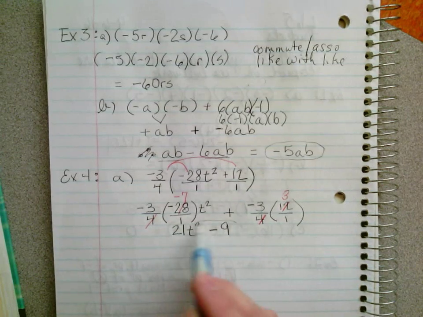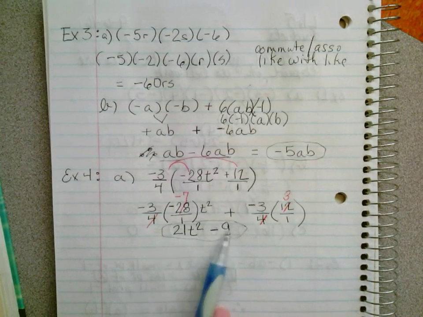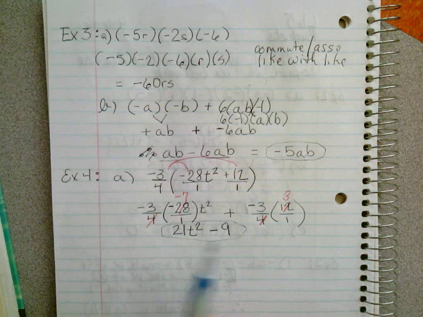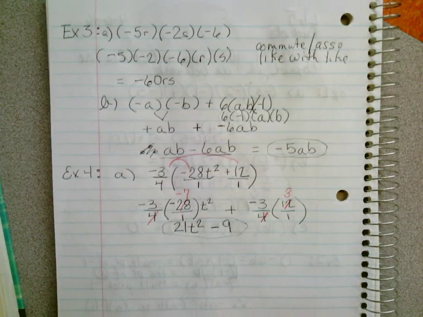Okay? These two cannot be combined. Why not? Are they the same thing? Nope. T squareds and numbers don't get along.